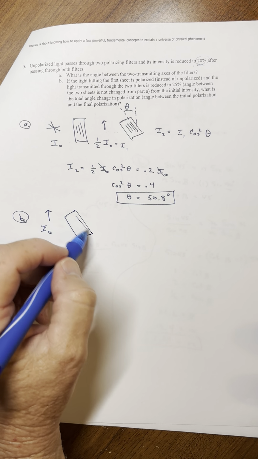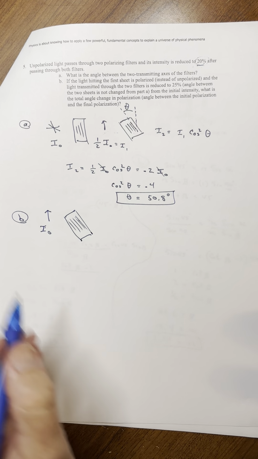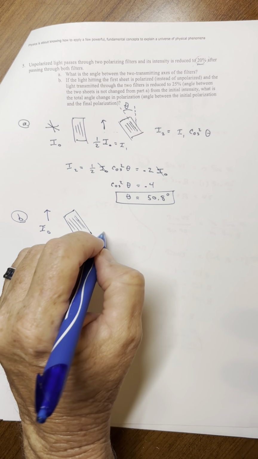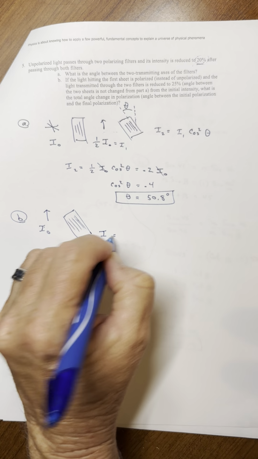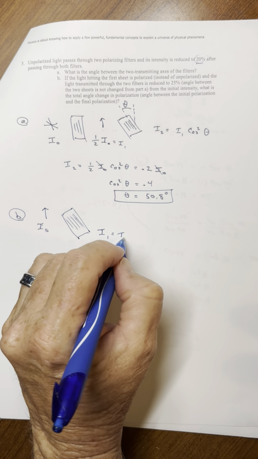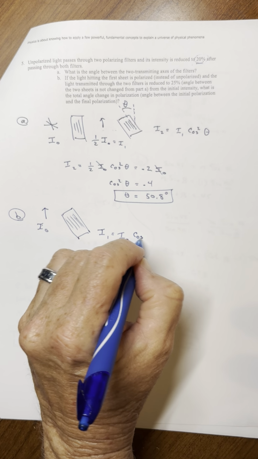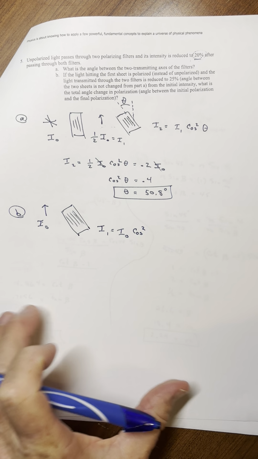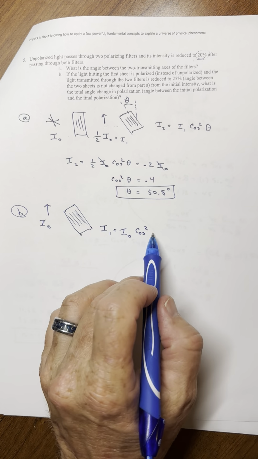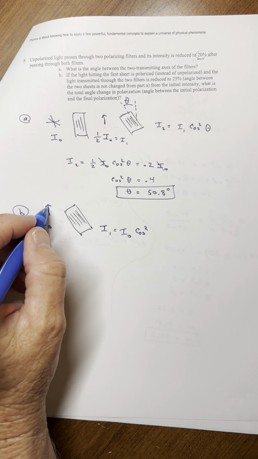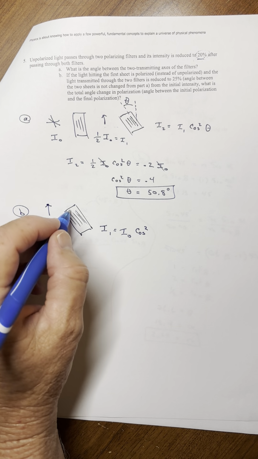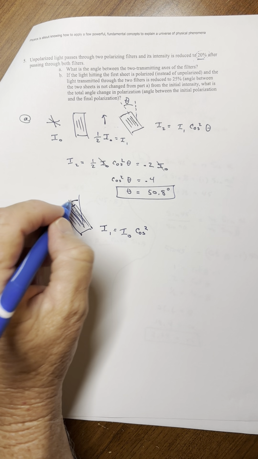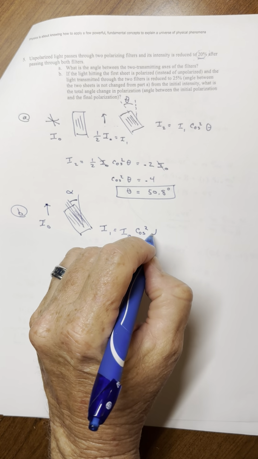And then you run it through the first polarizing sheet. What's going to get to the other side, so I'll call it intensity 1, is going to be what you start with times cosine squared of, and let me not use a theta here, but it's going to be the angle between this polarization and this transmitting axis. So let me just call that alpha.